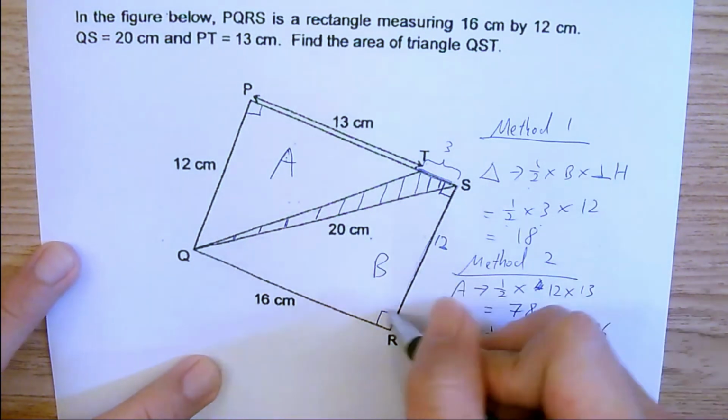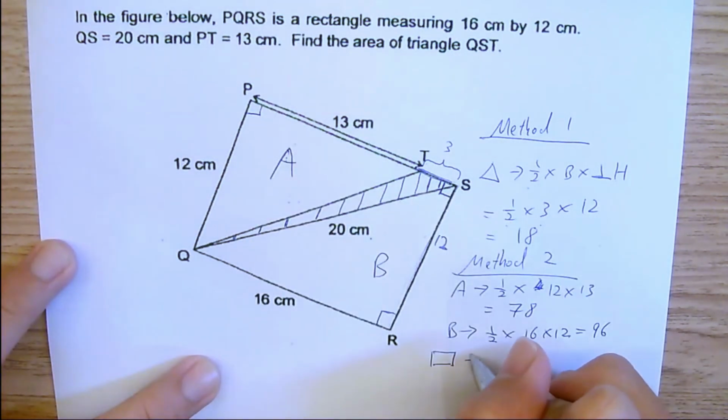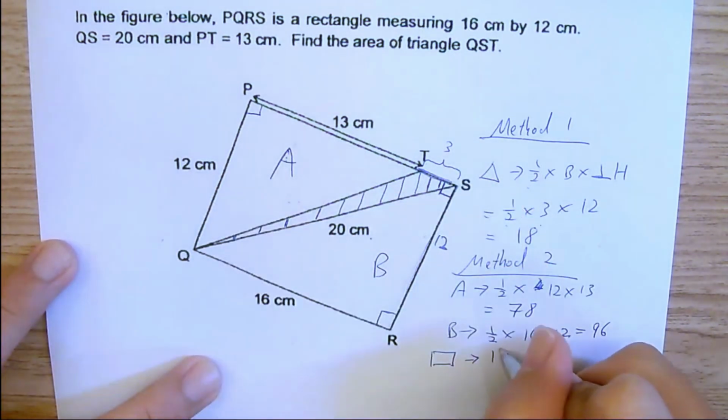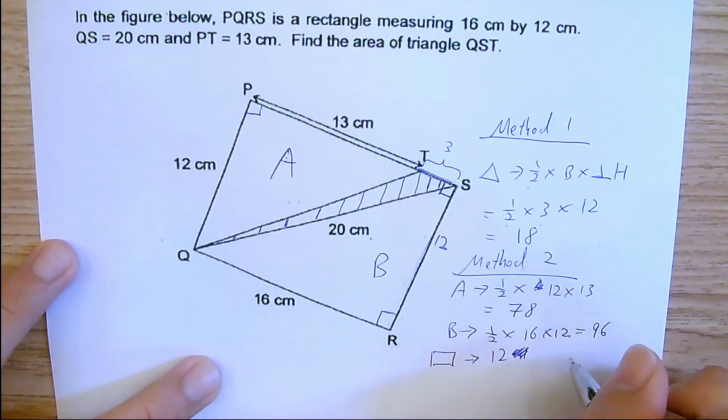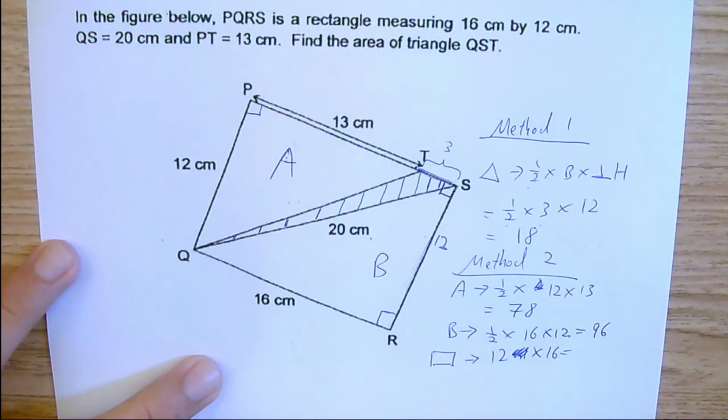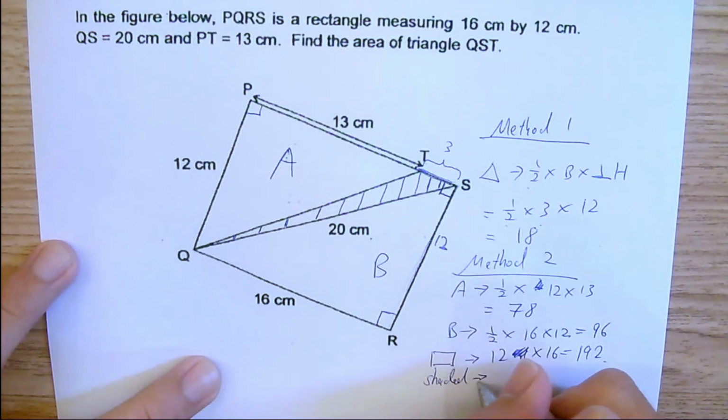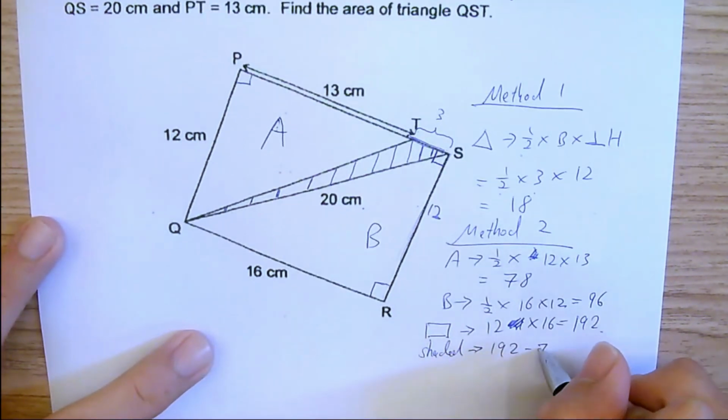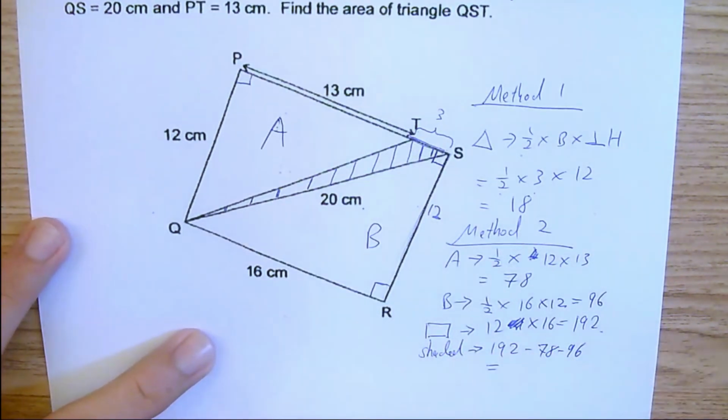Alright. Okay, how about the entire rectangle? The area will be 12 multiplied by 16. Whoa, I just put 12 minus 16. Okay, 12 multiplied by 16, so that will give us 192. Now if you take 192 minus A minus B, you'll be able to get the shaded region. So the shaded part will be 192 minus 78 minus 96, and that will give us 18. Alright, do you see that the answer is the same?